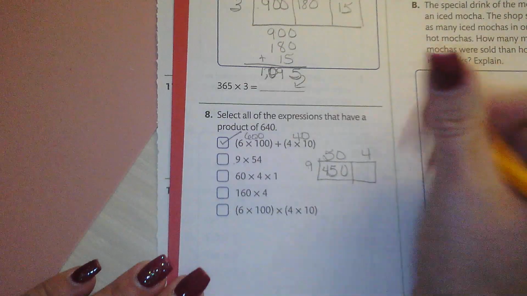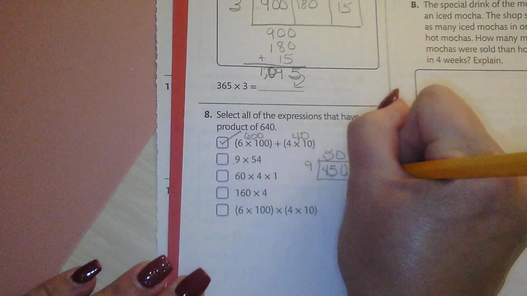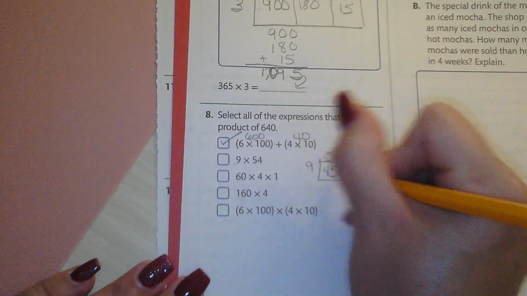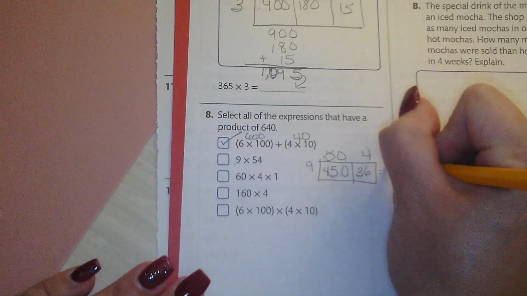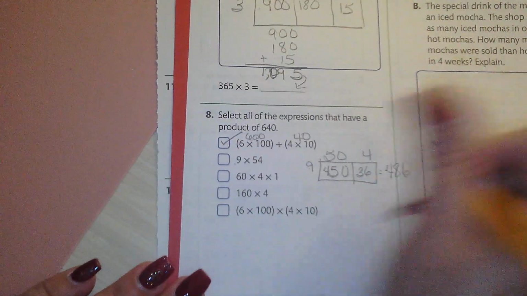Then 4 times 9 is going to be 36. So if you add 450 plus 36, you're going to get 486.